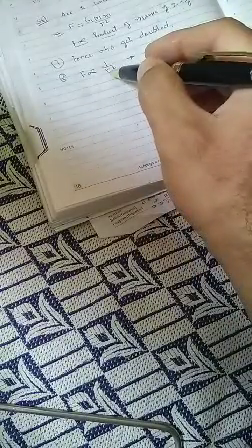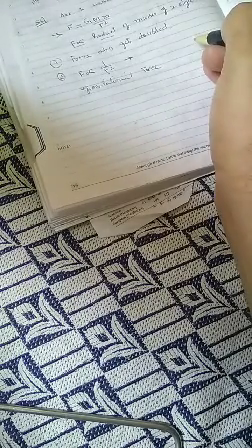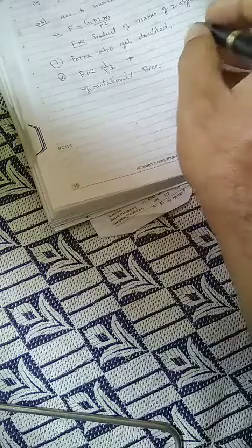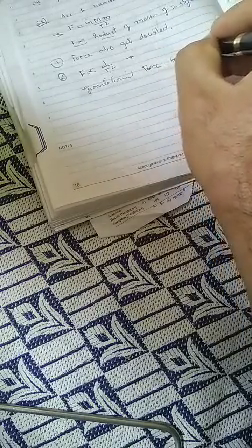You see, if we double the distance, then simply gravitational force, if we double the distance between the two objects, then the gravitational force becomes 1/4. Becomes 1/4.